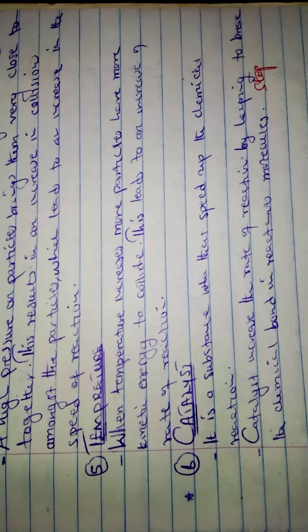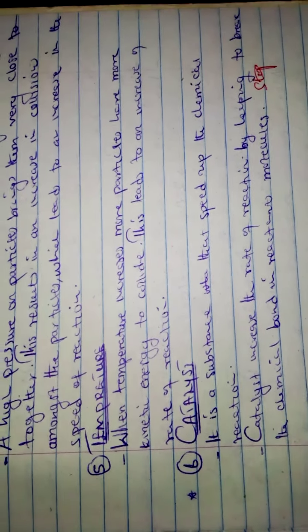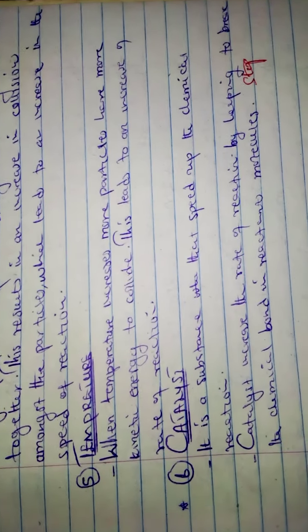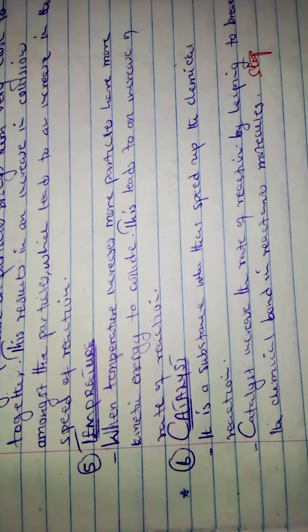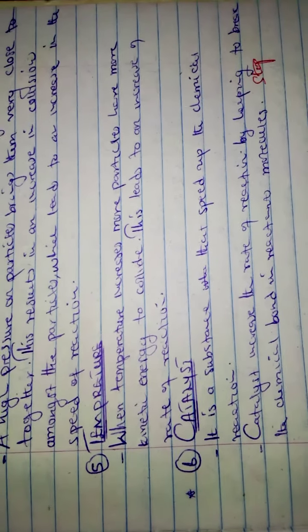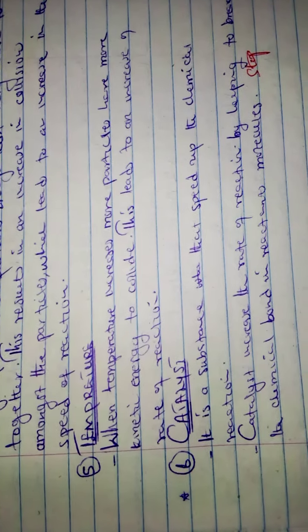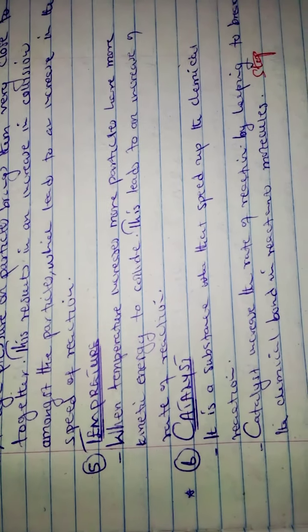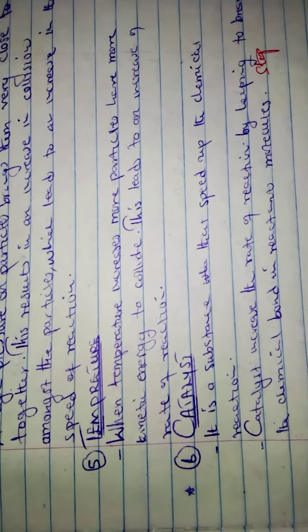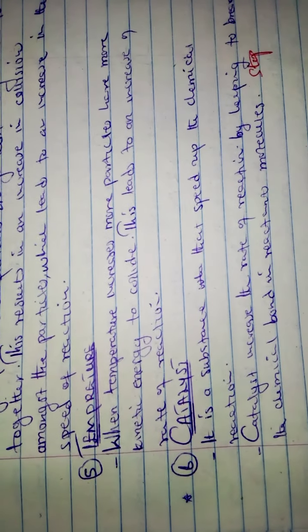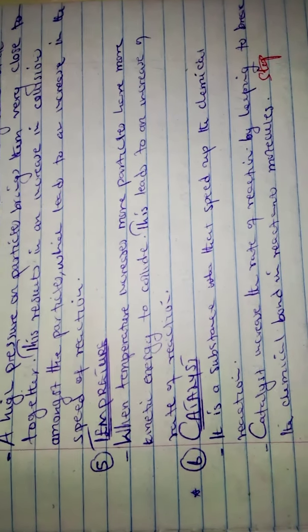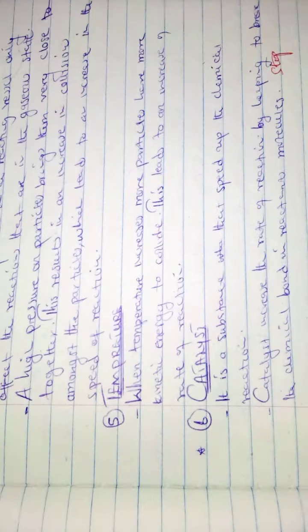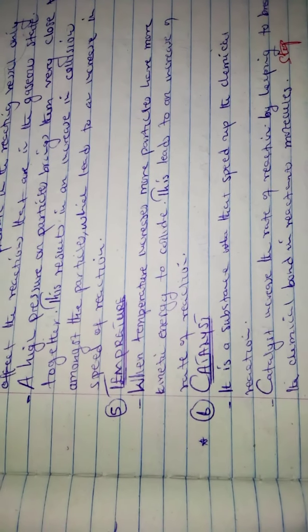A catalyst does not change itself, but it only speeds up the rate of chemical reaction. So this is what you should understand as the factors that affect the rate of chemical reaction: 1, size of particles; 2, concentration; 3, pressure; 4, temperature. Of course, a catalyst is involved, and it is only there to speed up the rate of chemical reaction. So briefly, this is what you should know.